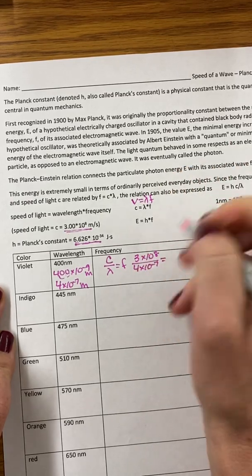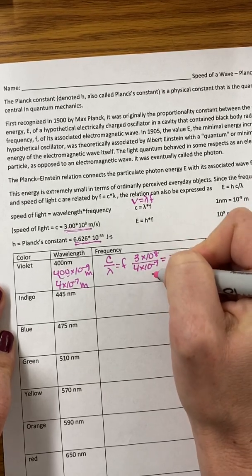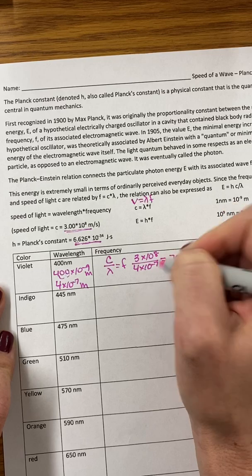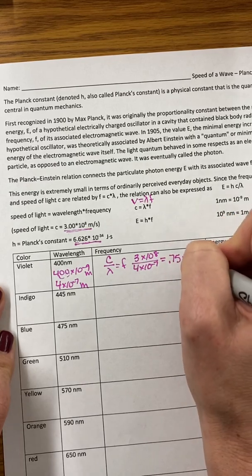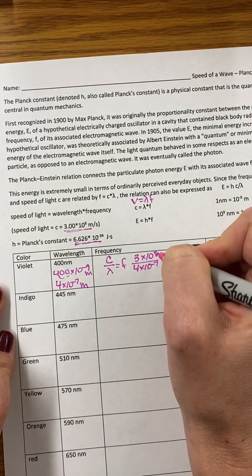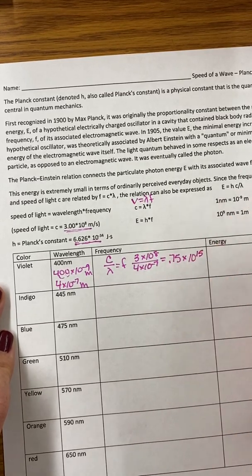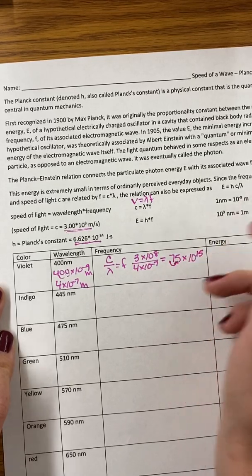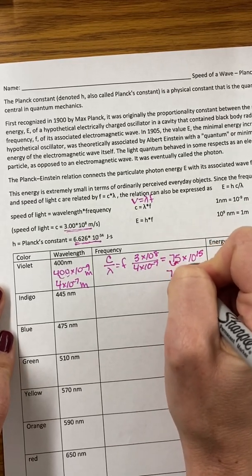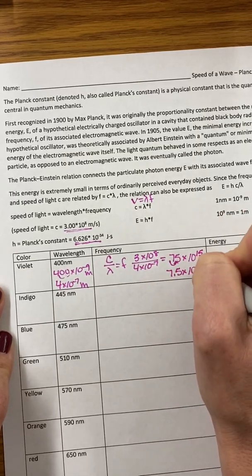So 3 over 4 is going to be 0.75. And then I do our exponents separately. When you're dividing with exponents, you have to subtract the exponent. So it's going to be times 10 to the 8 minus negative 7, which gives me 15. And of course, this is not in proper scientific notation. We need 1 decimal over, so it's going to be 7.5 times 10 to the 14th.